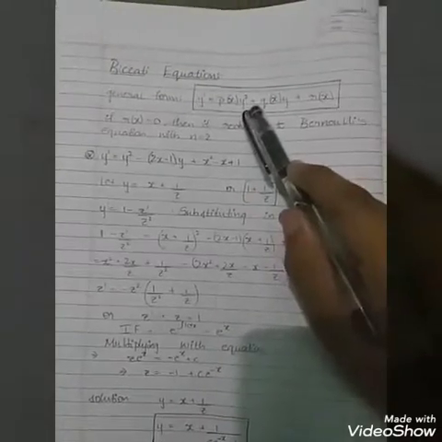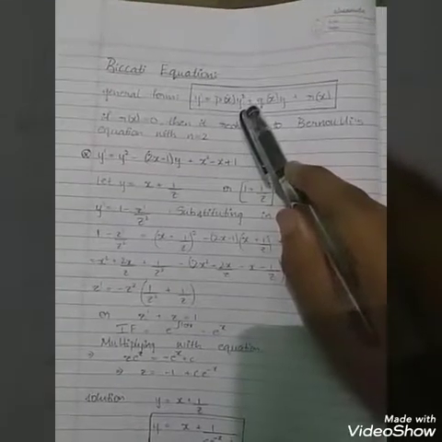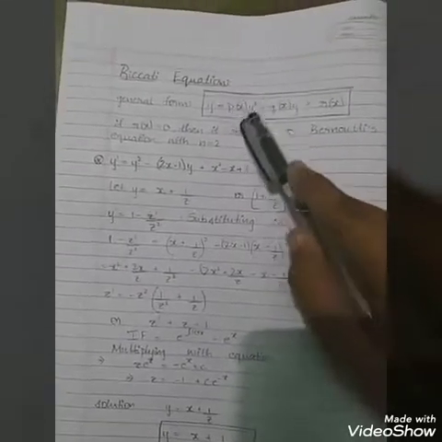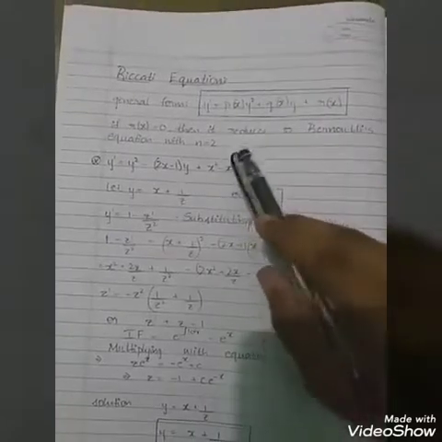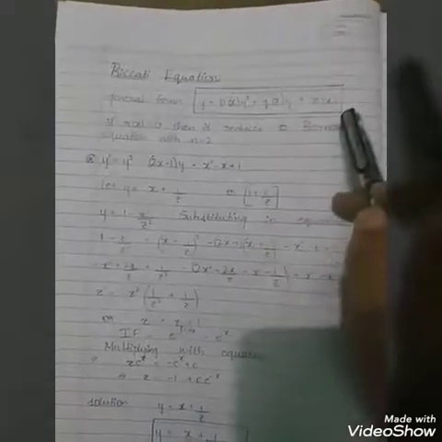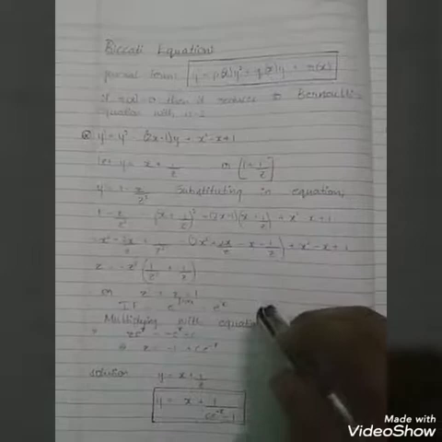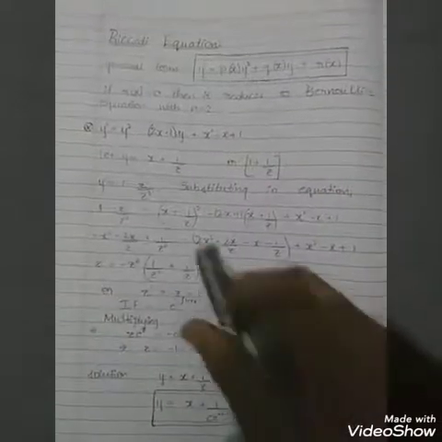In Bernoulli's equation, we had the power of y to the power of n. Here it's a square. So we can observe that this reduces to Bernoulli's equation with n equal to 2 and r(x) equal to 0.